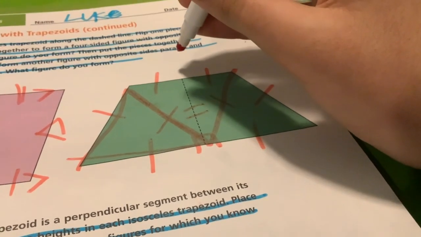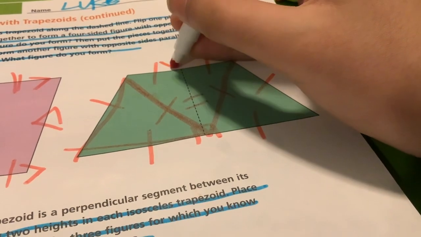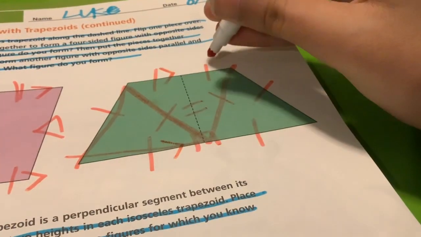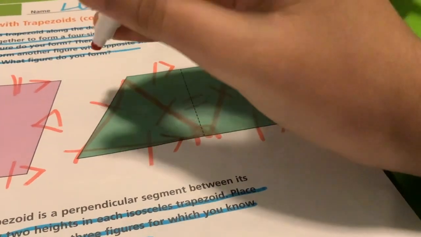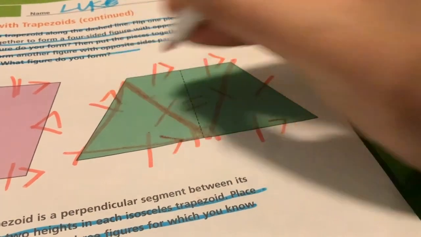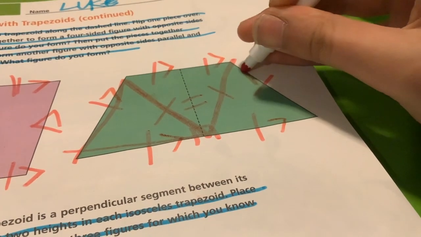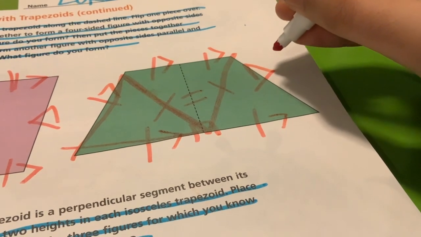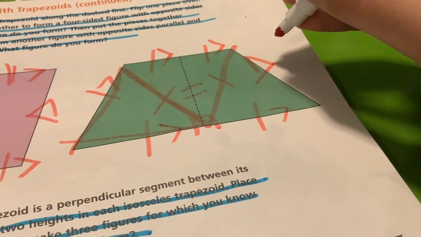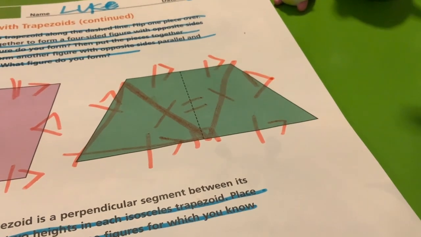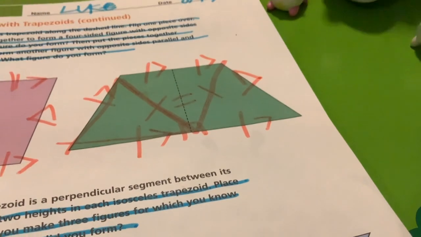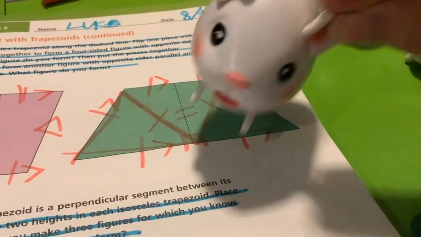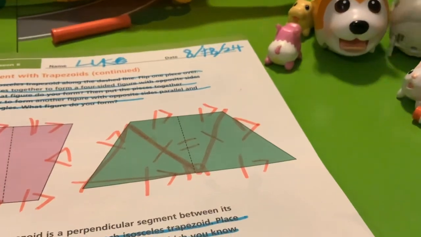But we have to remember that this is parallel. This is parallel. And this is parallel. Yes! Wow! Very cool! Trapezoids are a very complex shape.